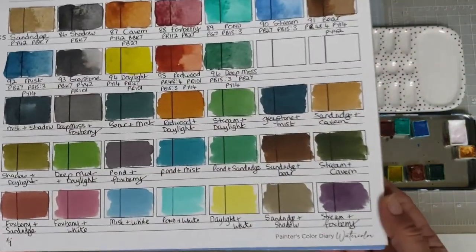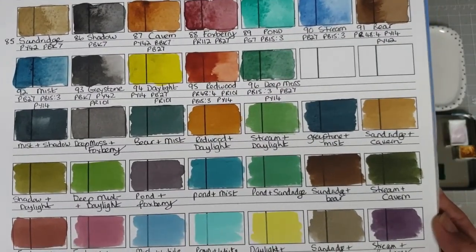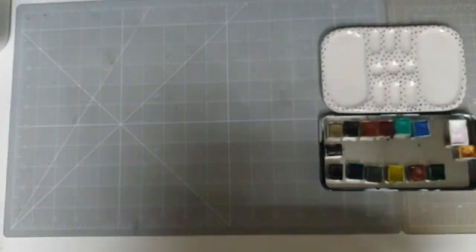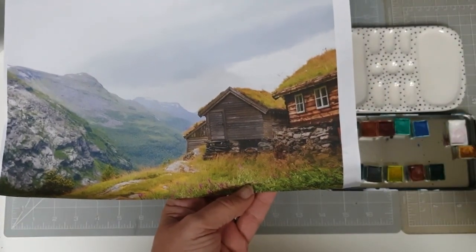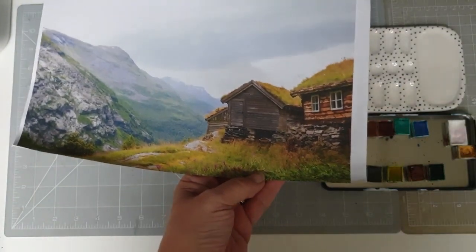So I decided to have a hunt through and which palette would I like to use to paint that reference picture with. So yes, I think that's going to make, I won't be like copying it exactly.